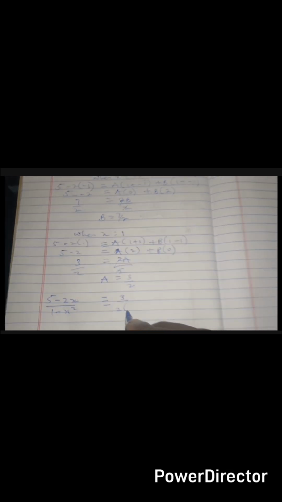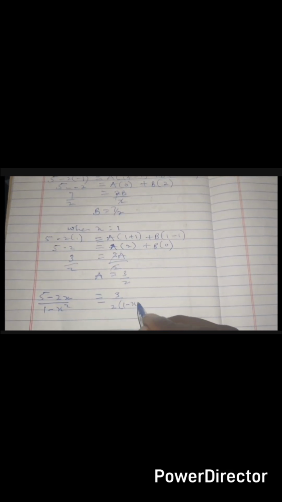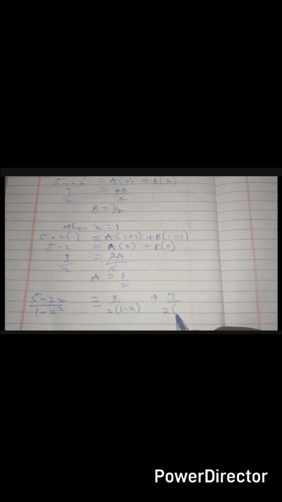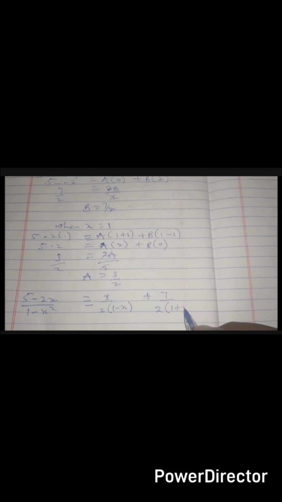We have the values of A and B. Let's write them as fractions. Now A is 3 on 2. Now the denominator for A is 1 minus x, plus B. B is 7 on 2, so 7 on 2. Then the denominator for B is 1 plus x.